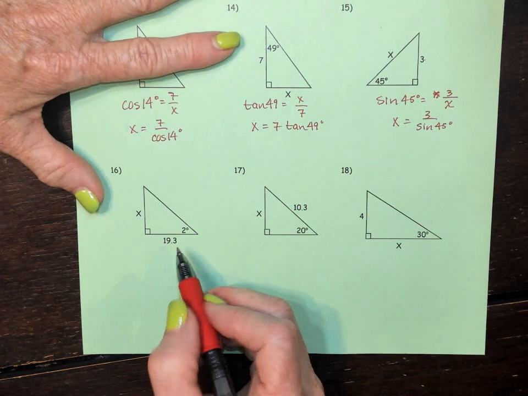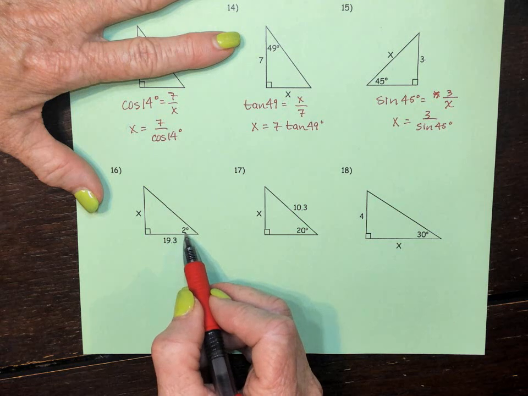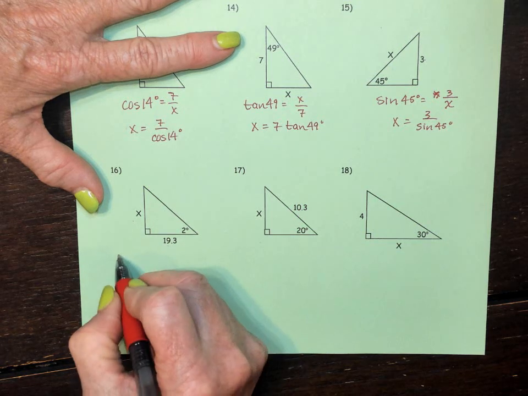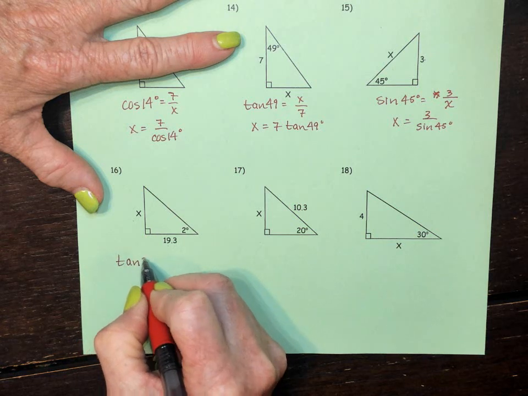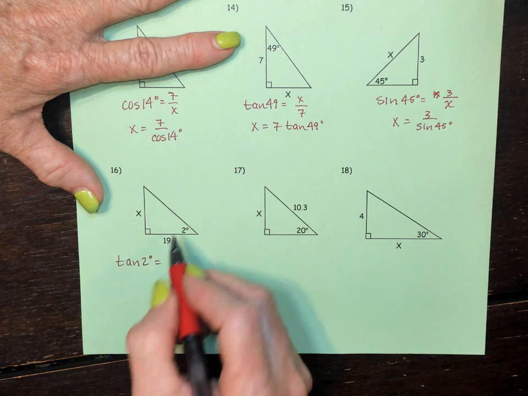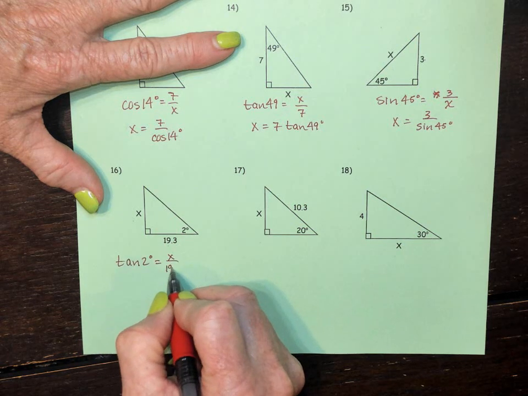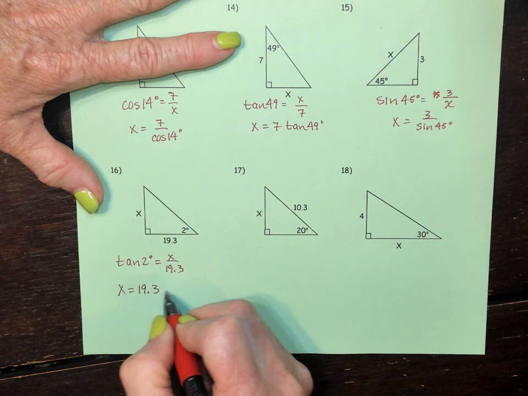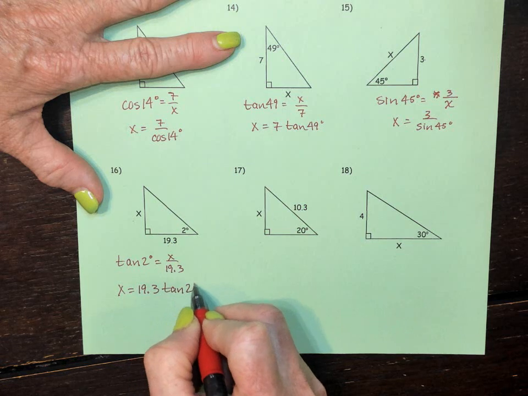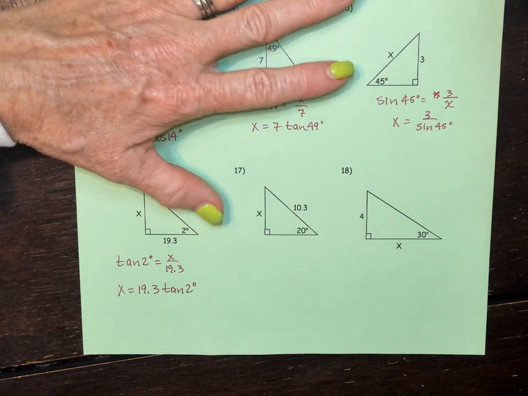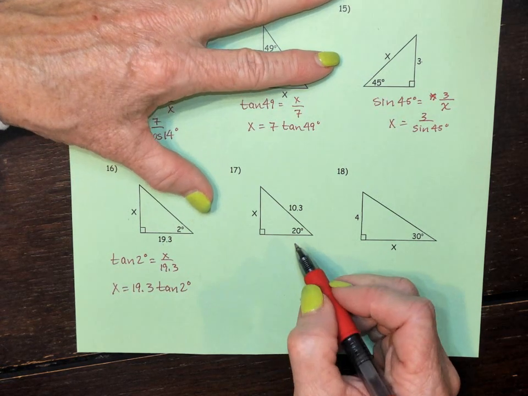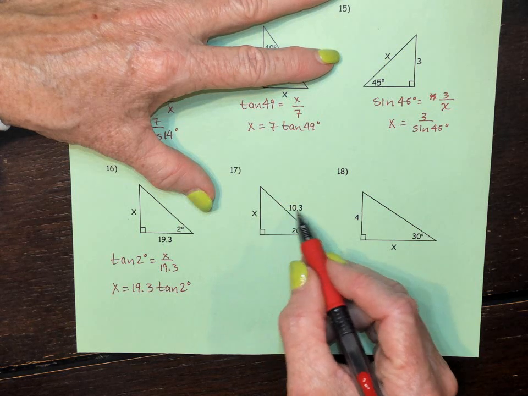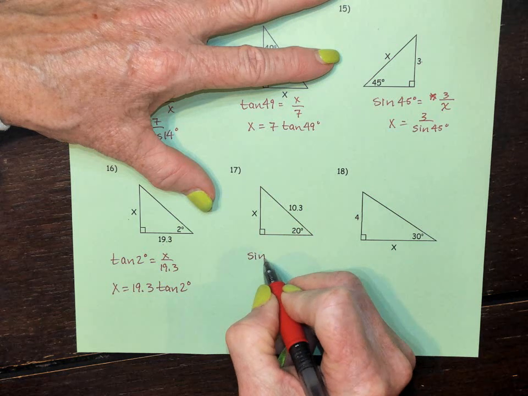Down here, 2 degrees, let's see, there's opposite and adjacent, that's a tangent. Tangent of 2 is x over 19.3. So x is 19.3 tangent 2 degrees. Number 17, opposite and hypotenuse, that's a sine.